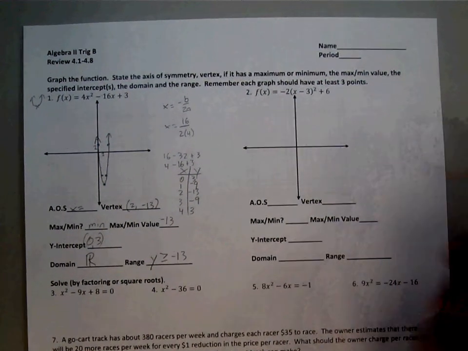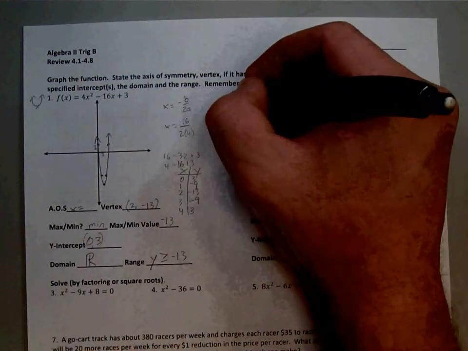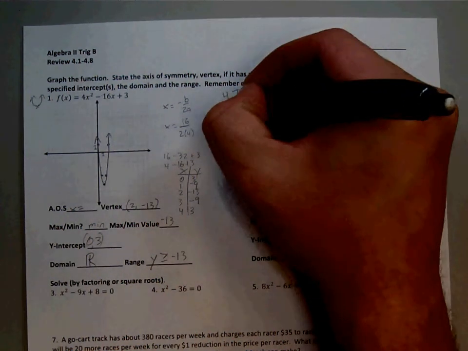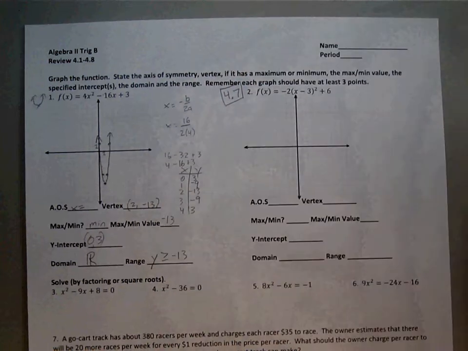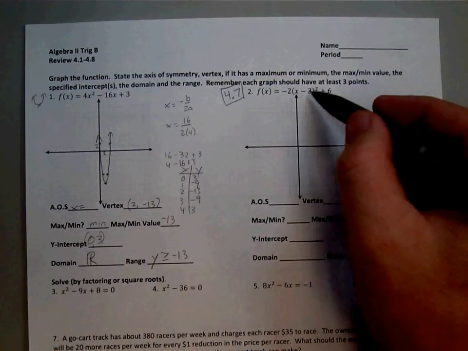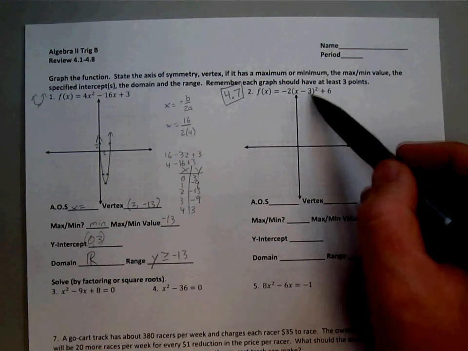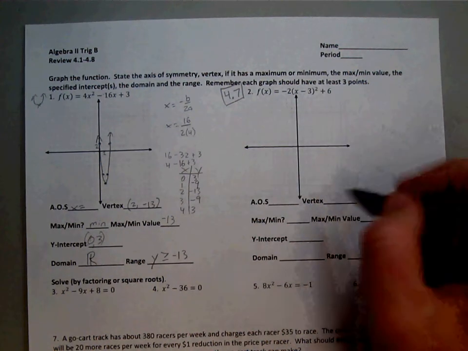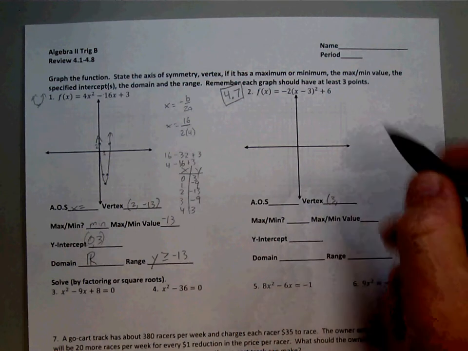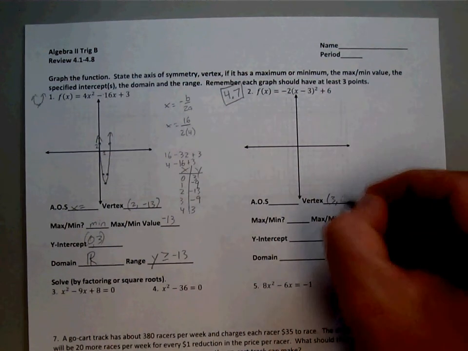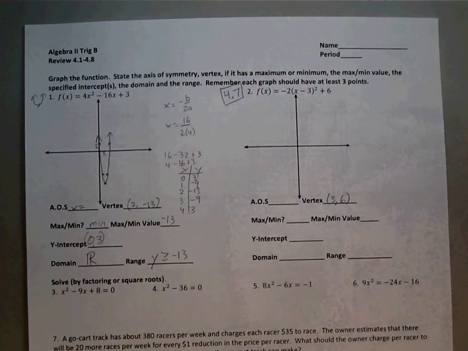Now number 2, this is vertex form. This is section 4.7 right here, so pretty recently. It's the one with the h and the k and the a in it. So if it's in vertex form, I can quickly pull out the vertex. You take the h, we have to do the opposite sign, so positive 3. And then your k is the constant at the end. Don't change its sign, it's 6.